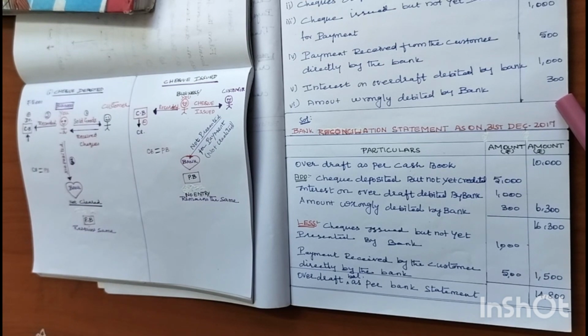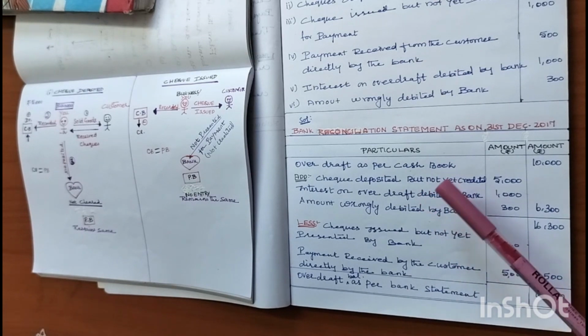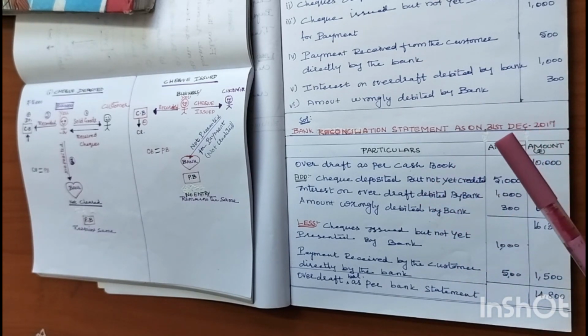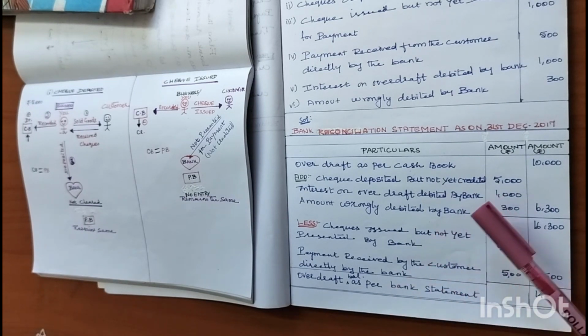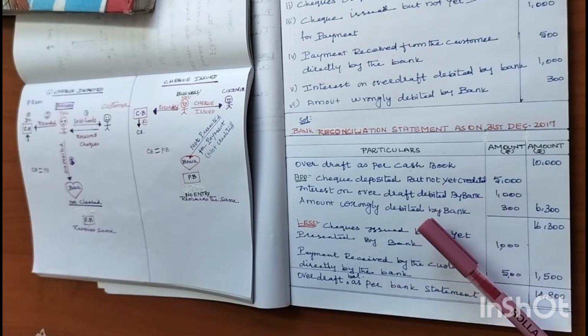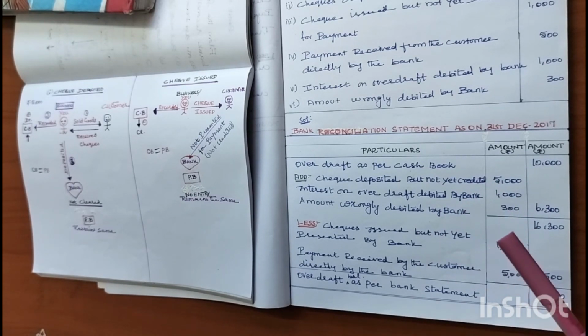which means 300 rupees was wrongly debited by the bank, so by mistake 300 rupees decreased. Debited by bank means decreased, subtracted. What happened to the cash book?